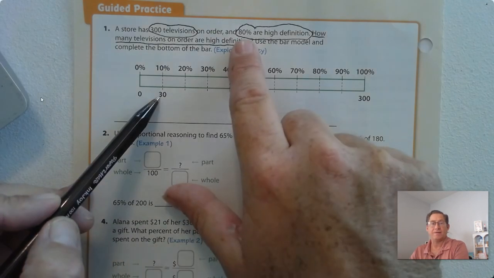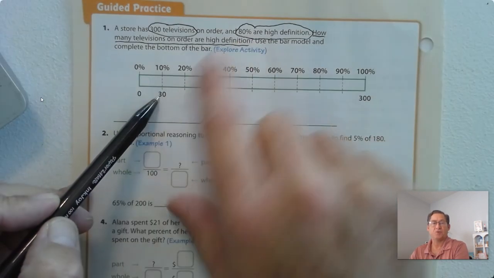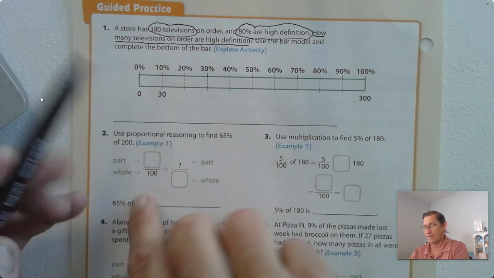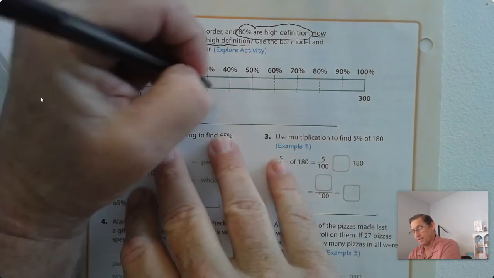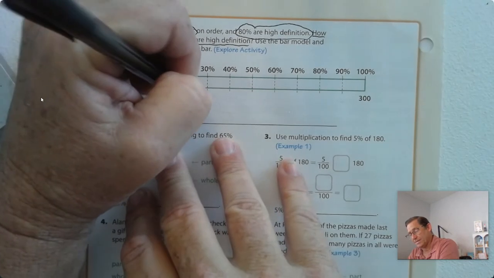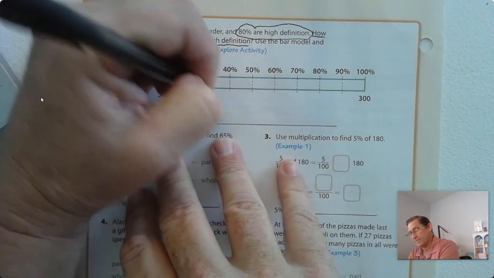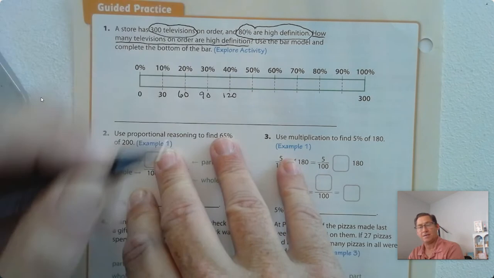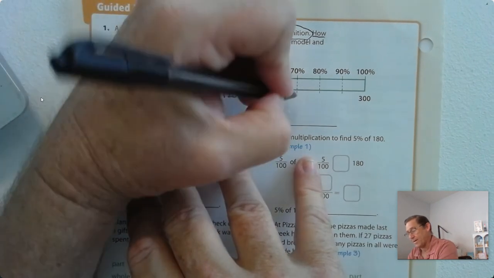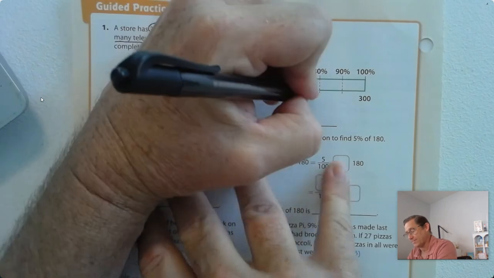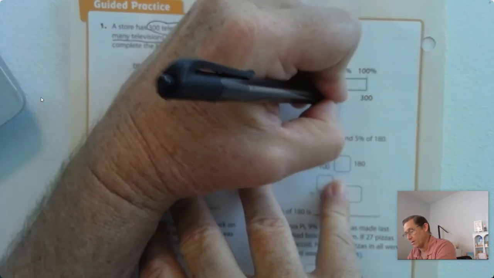We need to find out how much is 80%. So all I have to do is count by 30s, right? Because 10 times 30 is 300. So 2 30s would be 60, 3 30s, 90, 4 30s, 120, and so on, right? So just keep adding by 30s until we've completed the bar model.